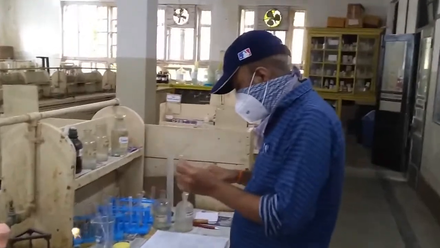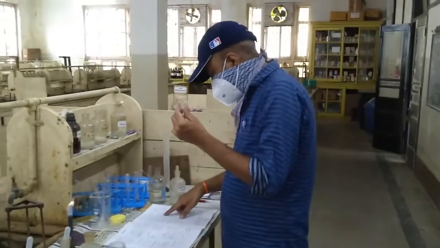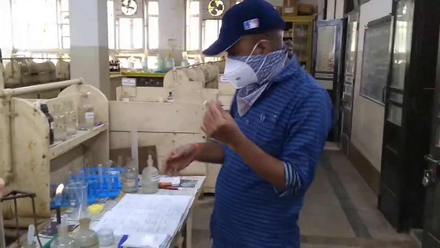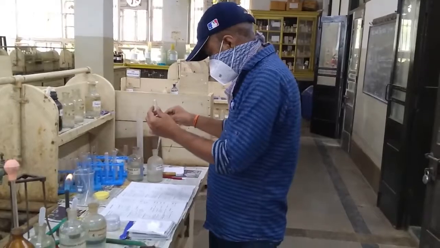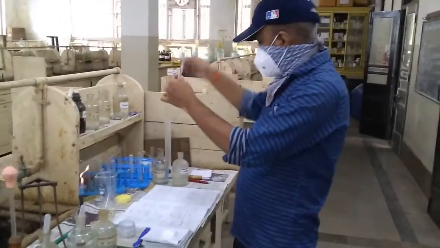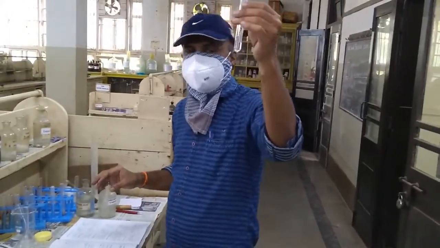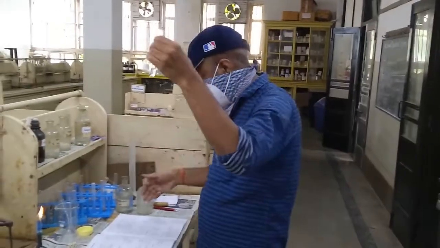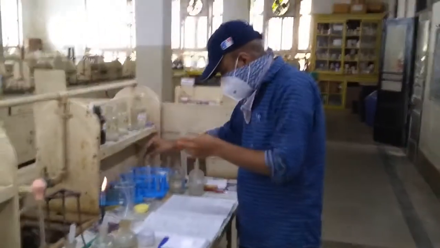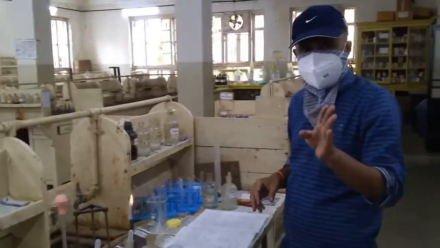Let us add a little amount of NaOH, which gives the white precipitate, and if we add excess NaOH, then it becomes soluble. So a colorless solution forms, the precipitate being soluble in excess of NaOH in this test. Now the second CT; there are only two CTs we are going to take.